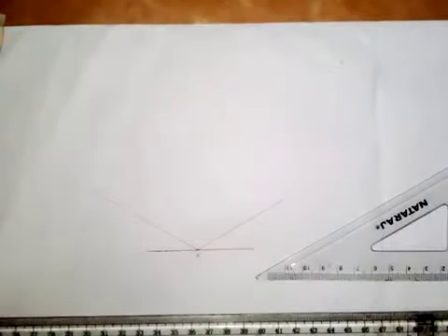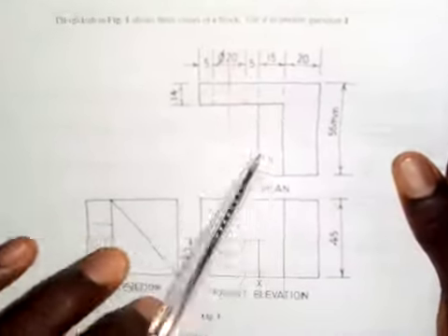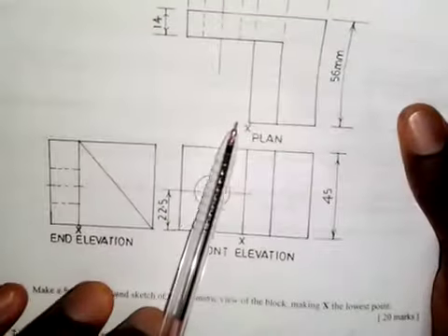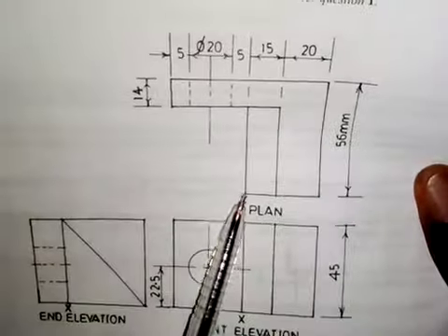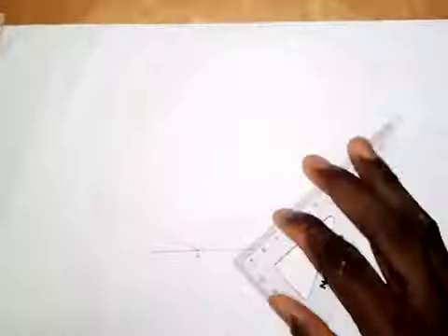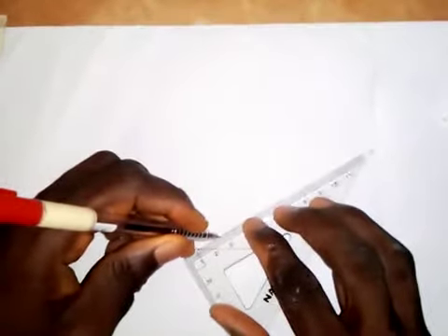What I want to do, as I've said, is produce this plan with this lowest point X, which we have already gotten. The distance from here to here, as you can see in the dimension, is 15 millimeters. So I'm going to take a measurement of 15 millimeters from this point. So this is 15 millimeters here.